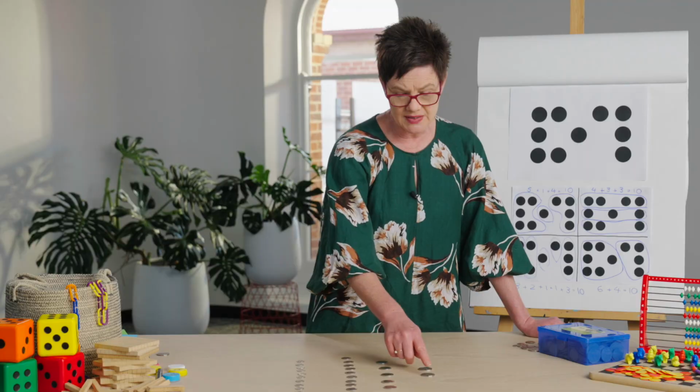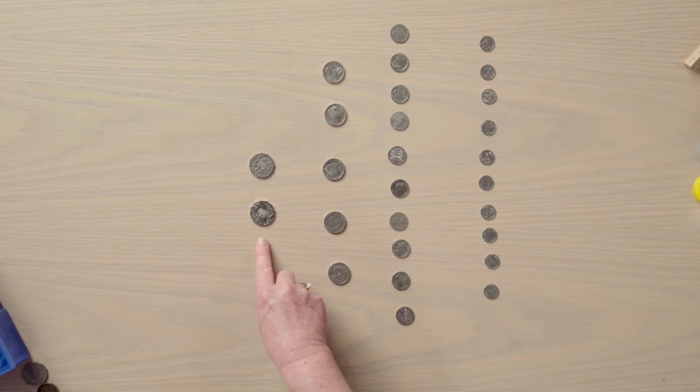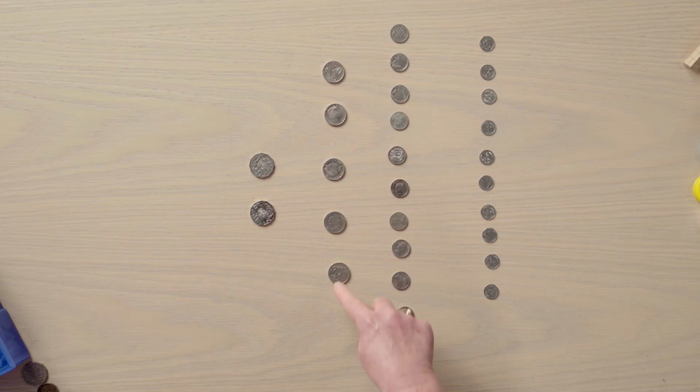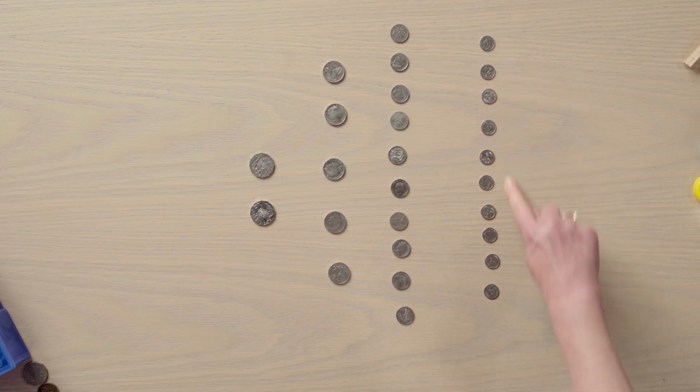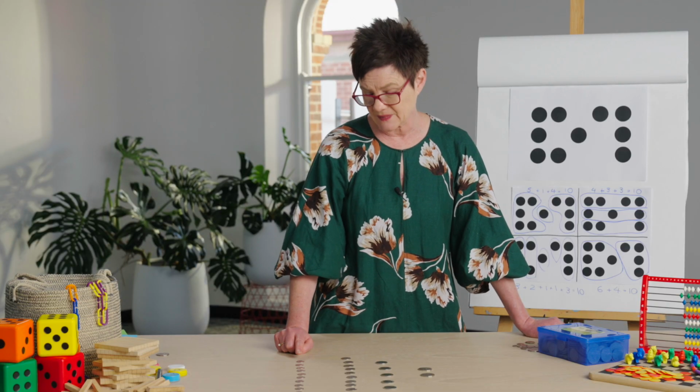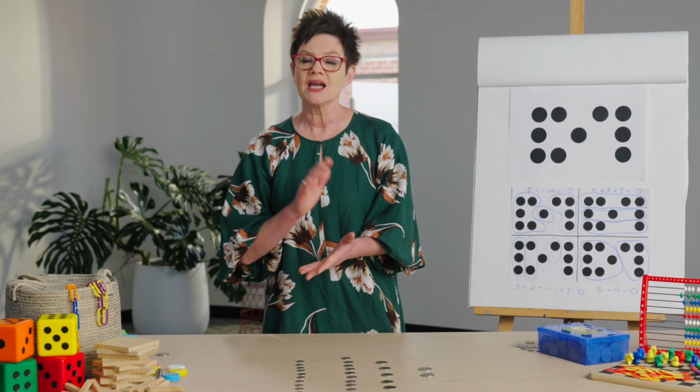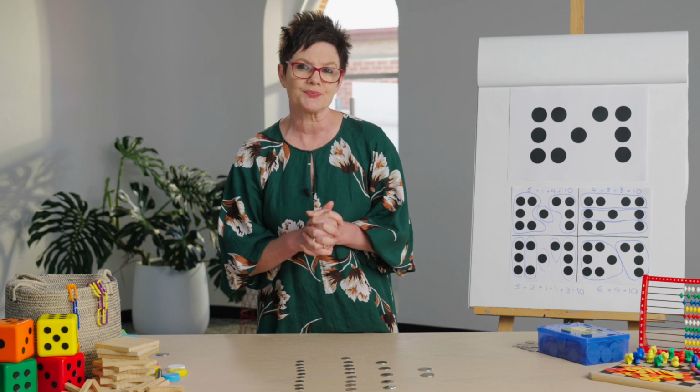So let's go through these again. 100 cents here, $1. 100 cents, $1. 100 cents, $1. And this is a little bit different. We have 10 lots of 5 here and 10 lots of 5. We know we'll make 50 cents. Okay, great skip counting. Let's move to the next activity.